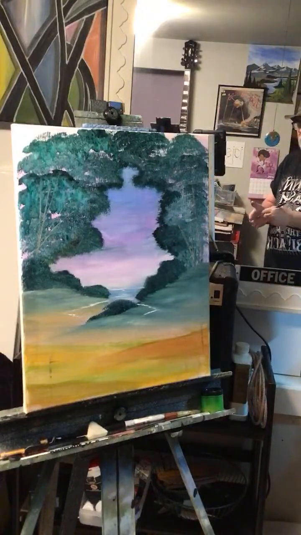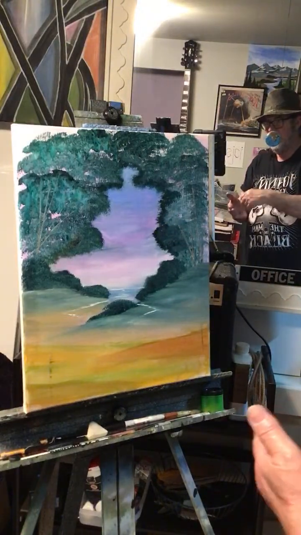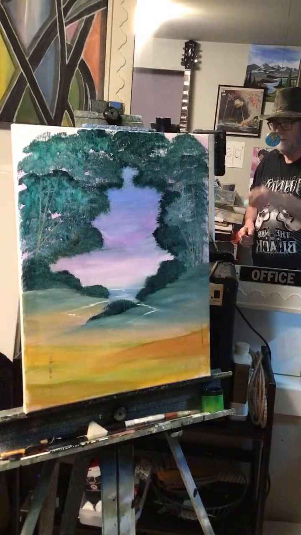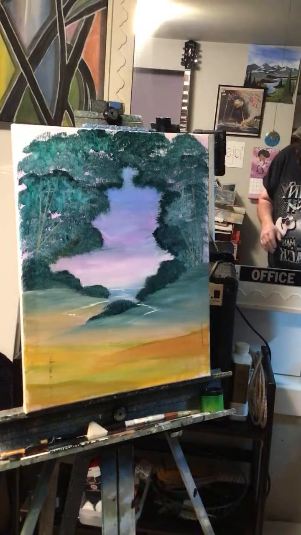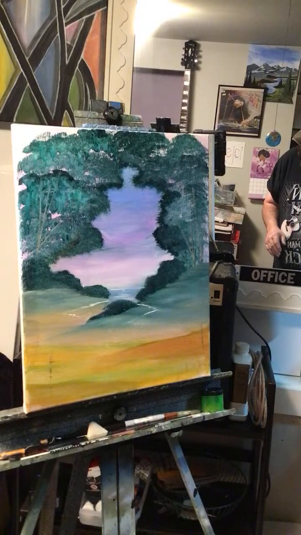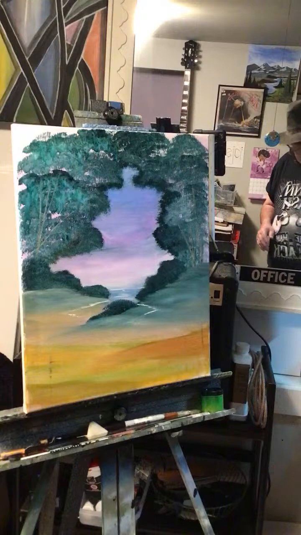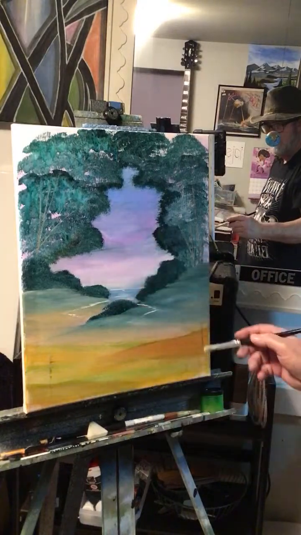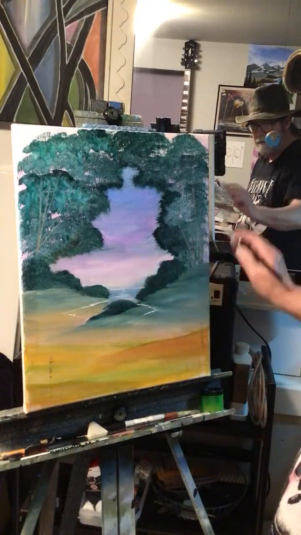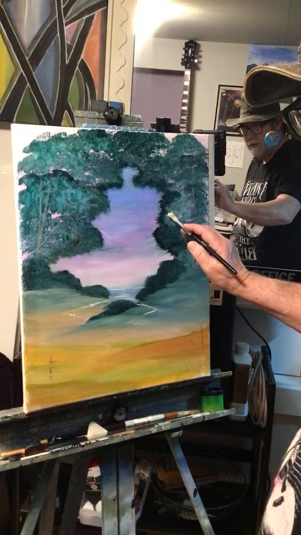What I think I'm gonna do to get started is use white real quick. A very small amount of white, maybe with a little green in it. There's not going to be much paint on here. It's just to get some ideas going in here first.